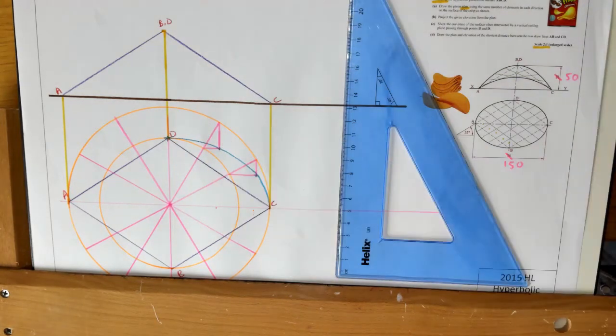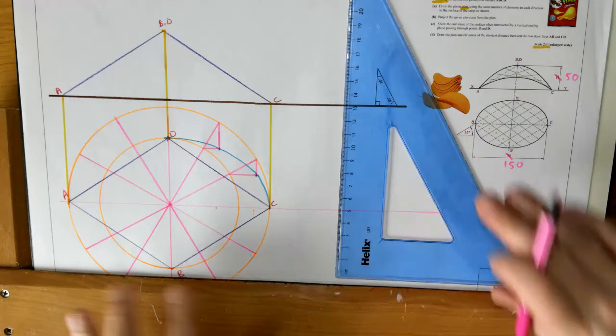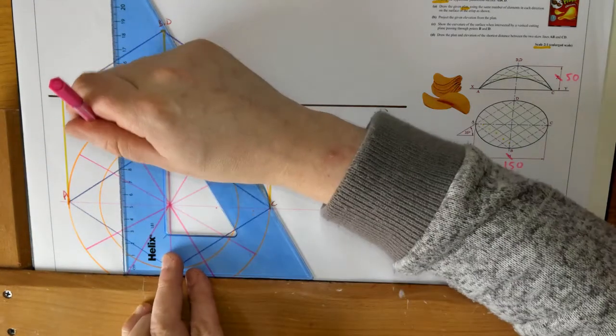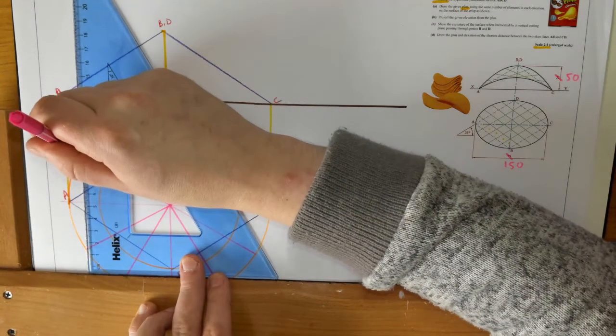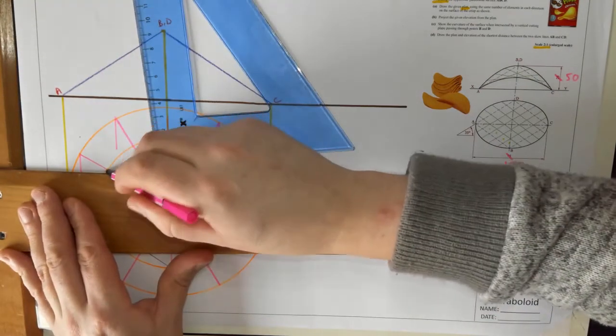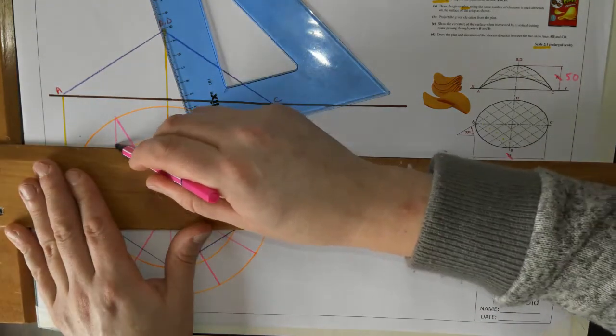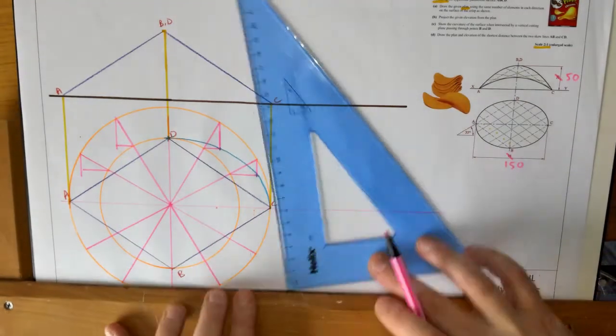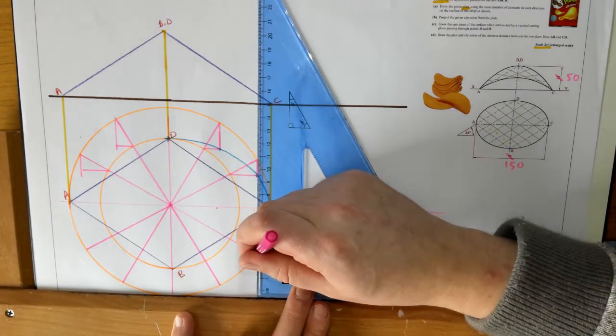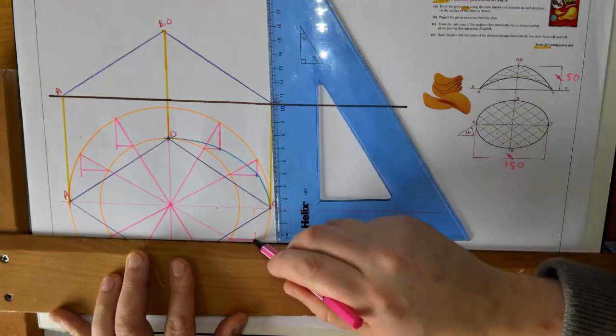Okay, mine is a little bit jumpy there, but it's not too bad. So I'll repeat the same thing on the other side, albeit it'll be the opposite way. So by that I mean these will be going to the left, whereas these ones here will be going to the right. These ones will be coming up from the big circle, whereas on the upper side they came down.